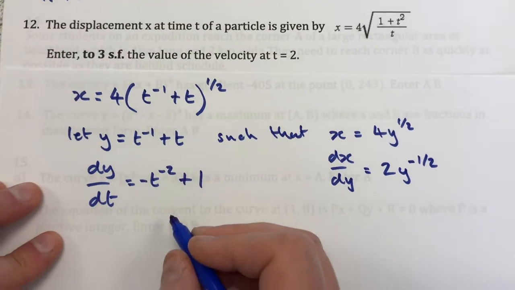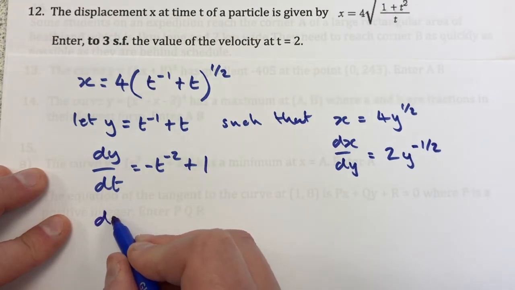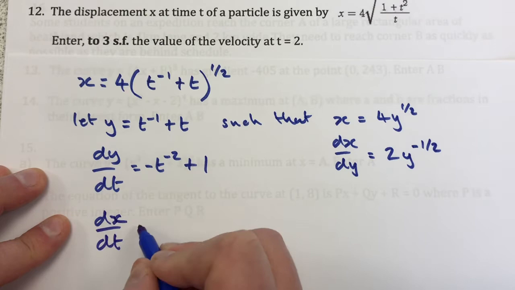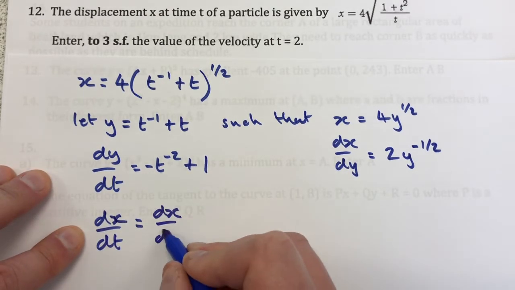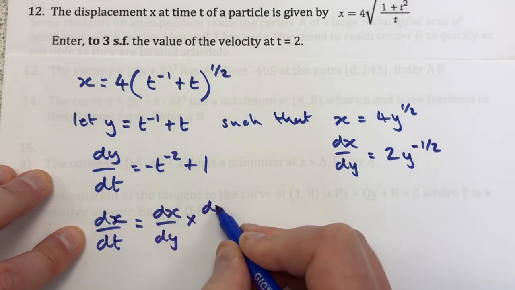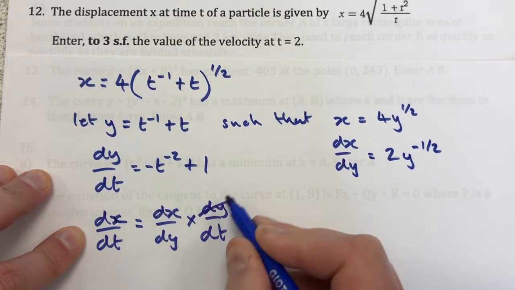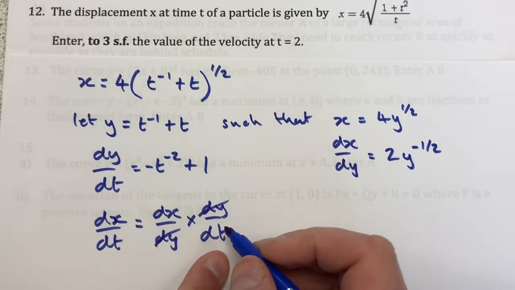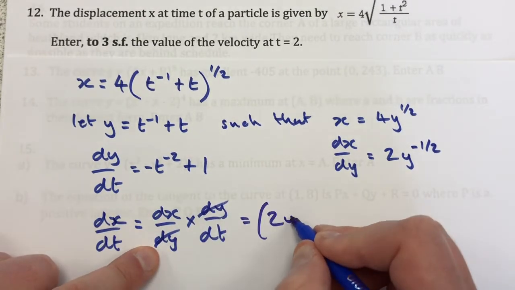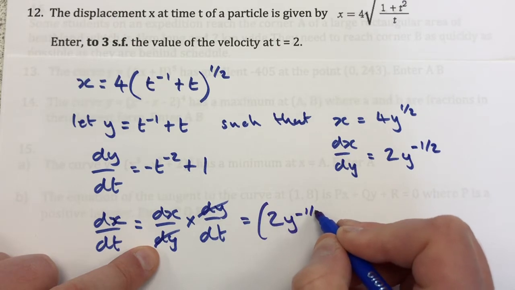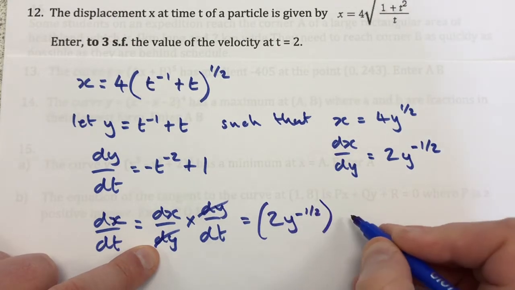And then using the chain rule, I need dx by dt, which is what I'm looking for. So I'll get that by doing dx by dy times dy by dt, so that the dy bit cancels to leave behind dx over dt. And that's going to be dx over dy is 2y to the power minus a half.